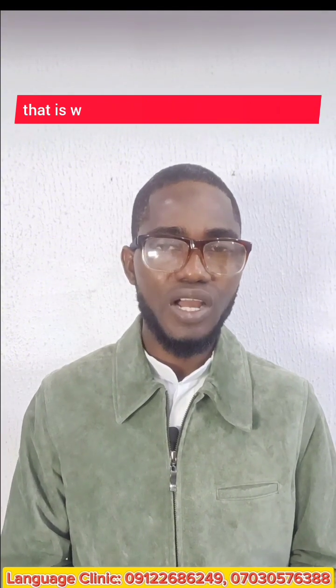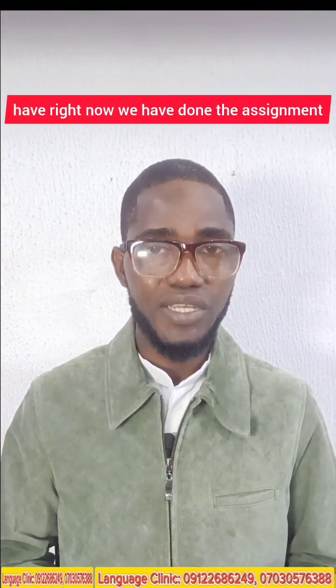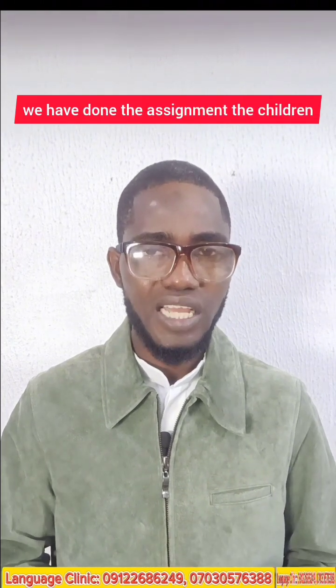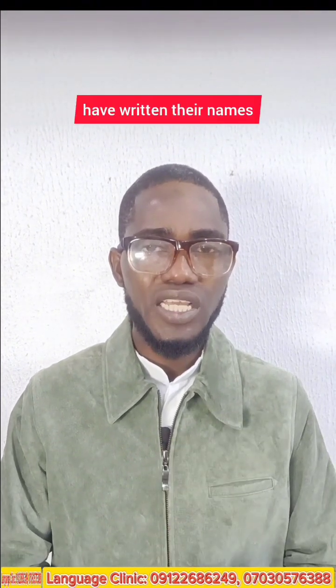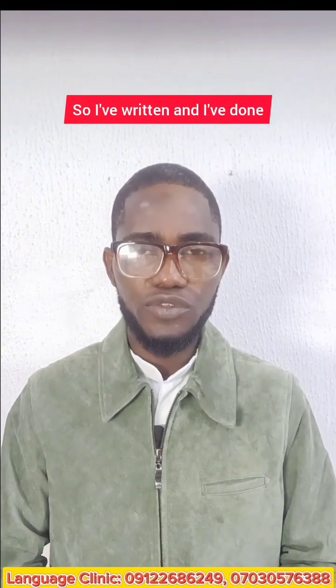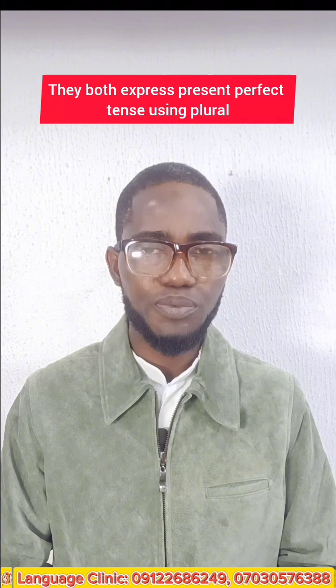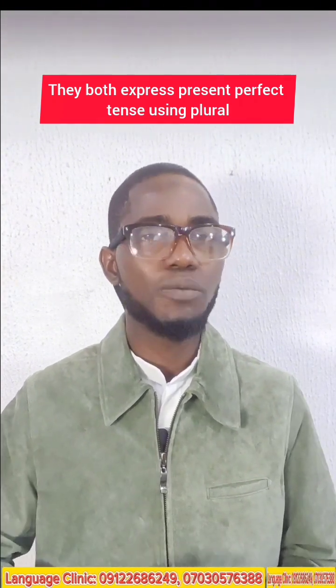Then I can also have what now? We have done the assignment. The children have written their names. So have written and have done both express present perfect tense using plural.